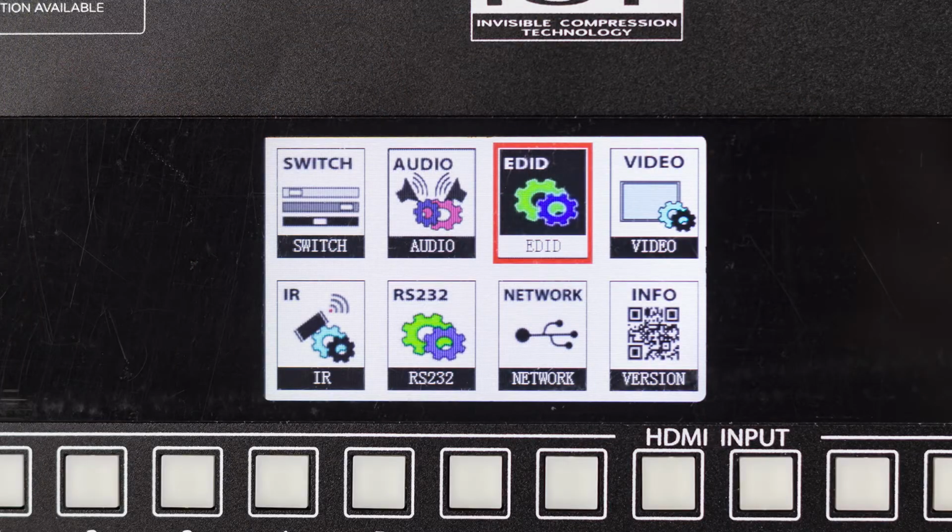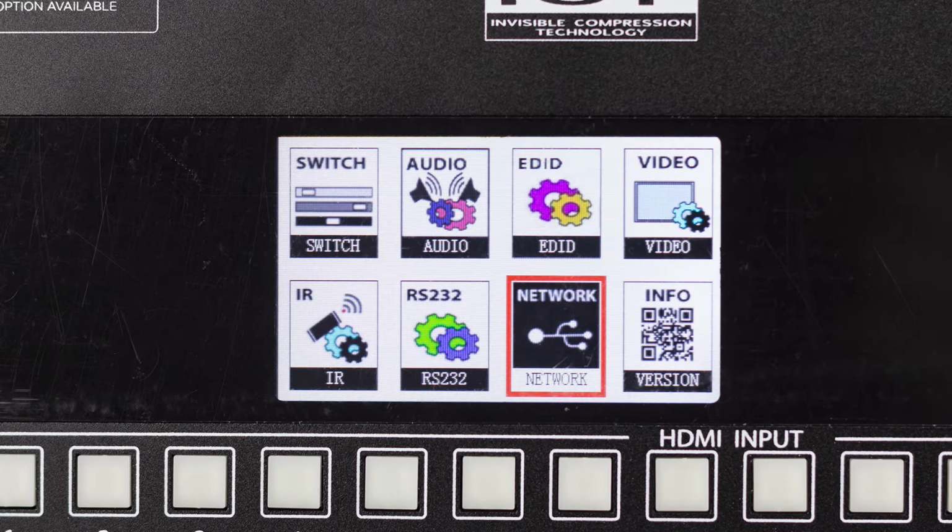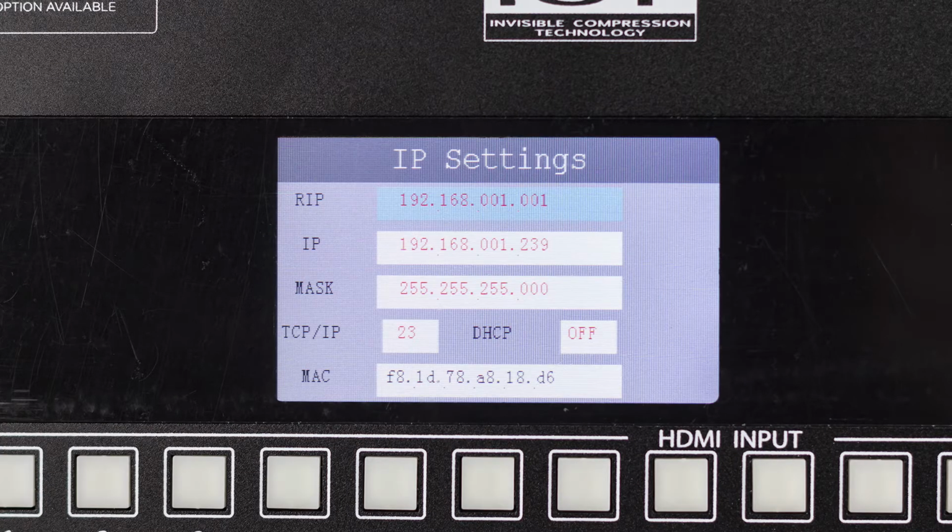EDID management. View and adjust EDID configuration. And the network setup. View and set up IP addresses, toggle DHCP, set the port number, and view the MAC address. Managing EDID is instant and easy right from the front screen. EDID management will help you get the right signal from the source device, adding additional security that no unsupported formats will be mistakenly fed into the system.